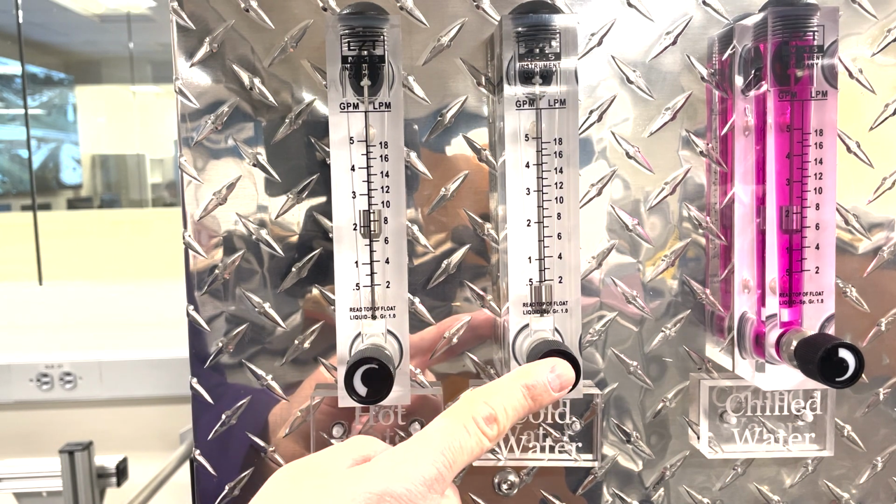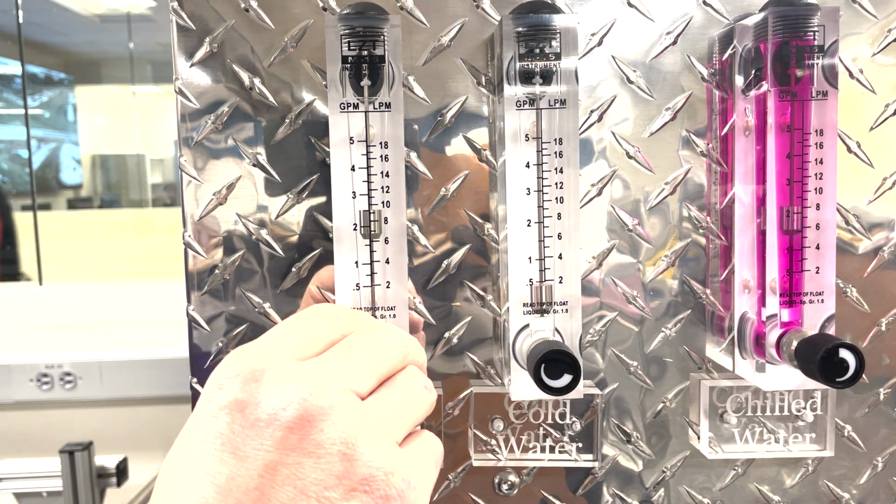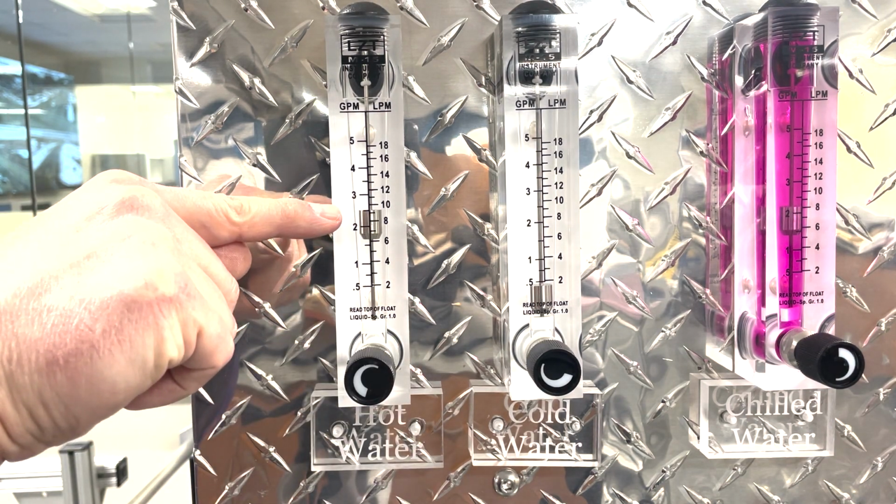Rotometers are used to control the flow. Open the needle valve to the left to increase flow. The flow rate is read from the top of the float.